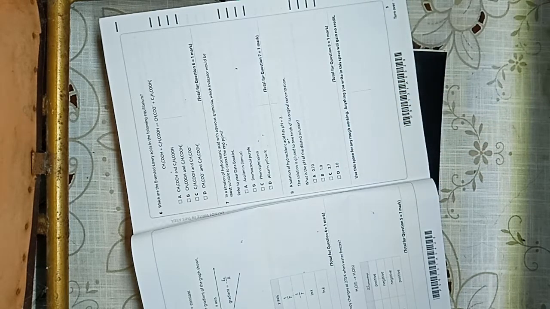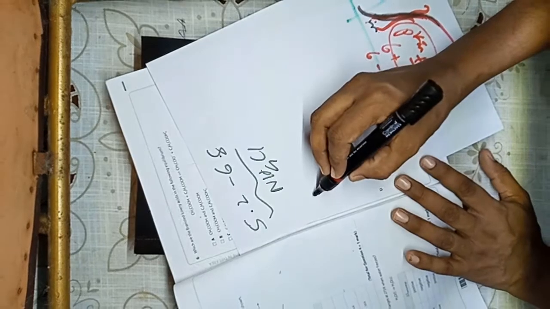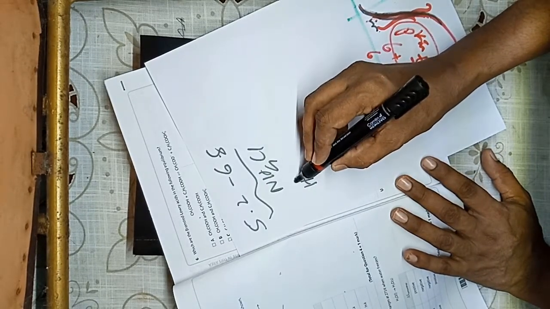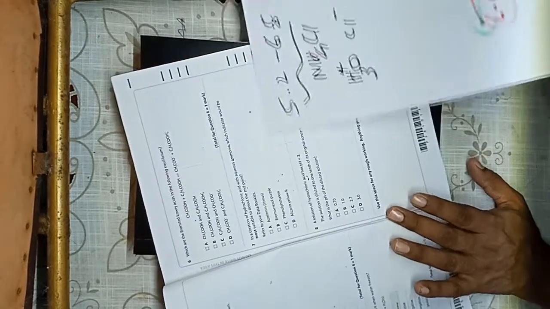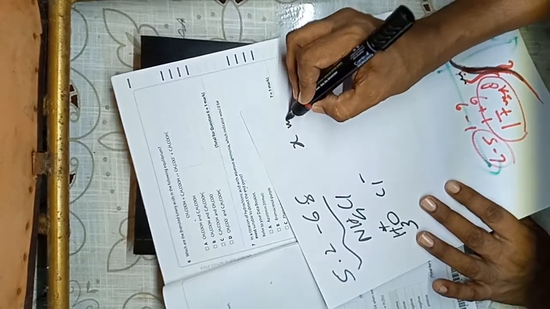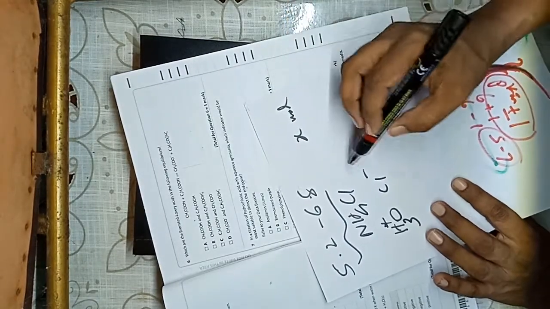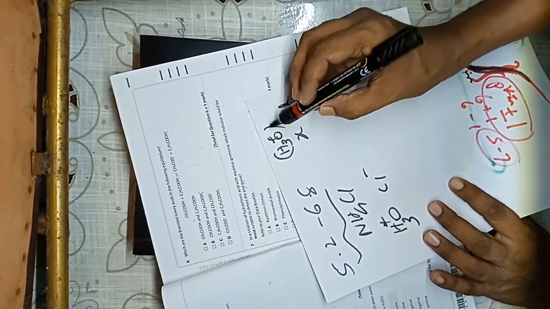If you need a mathematical explanation, hydrochloric acid being a strong acid, it completely ionizes into H plus, or H3O plus, and Cl minus. Suppose there are X moles of hydrochloric acid, that means X moles of H3O plus ions are there.